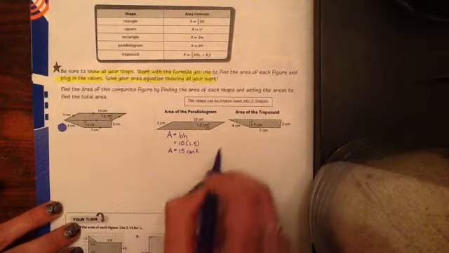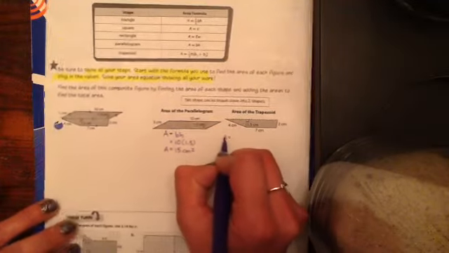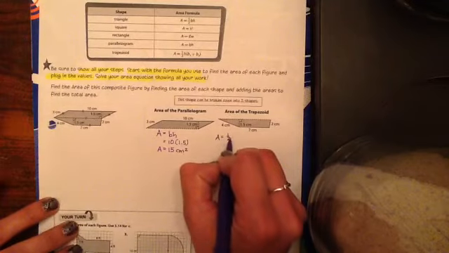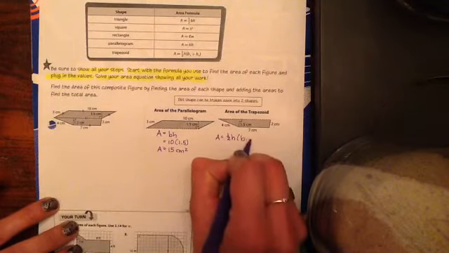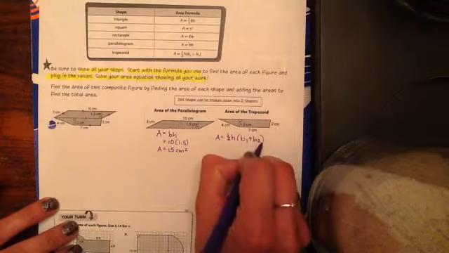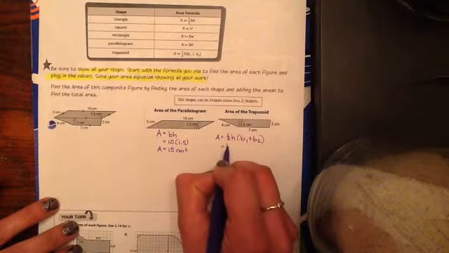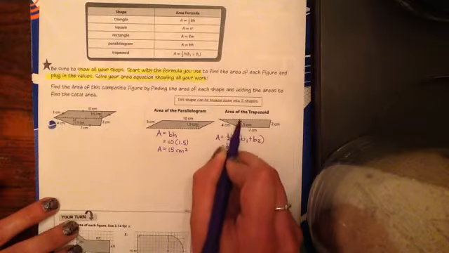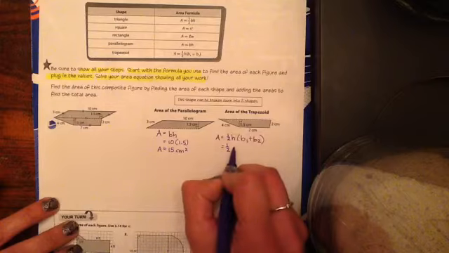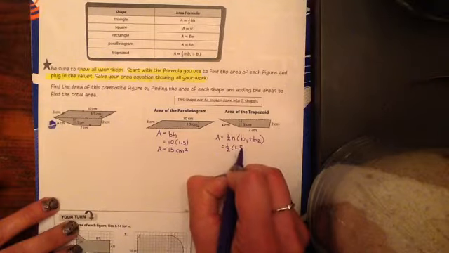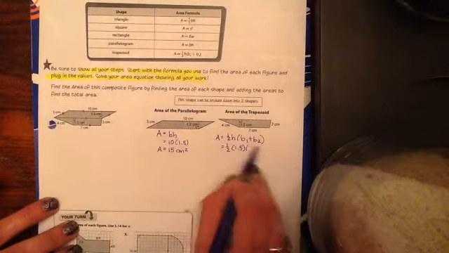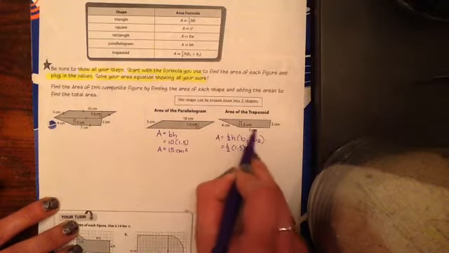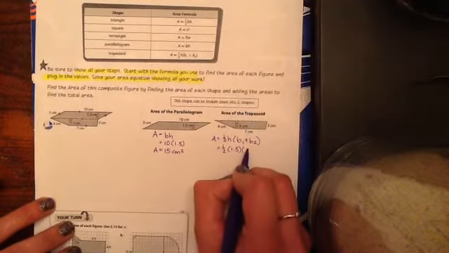Now the area of the trapezoid, we need the formula, and that would be 1/2 height times base 1 plus base 2. When I go plug in my values, 1/2 times my height, remember our height always has to be perpendicular to one of the bases. There's my right angle. So our height is 1.5. When you look at your bases, base 1 and base 2, I always think of base 1 as the shorter base. It doesn't really matter.